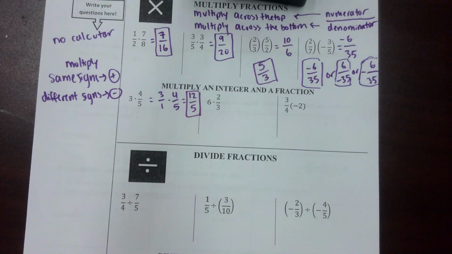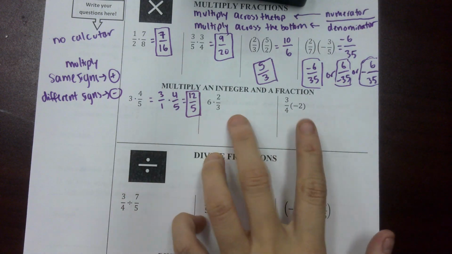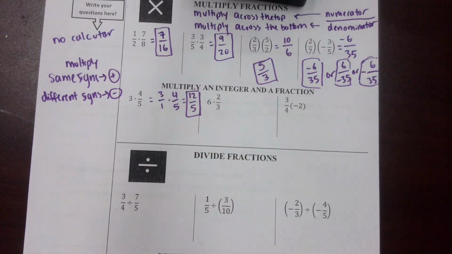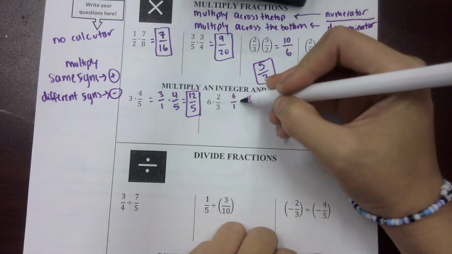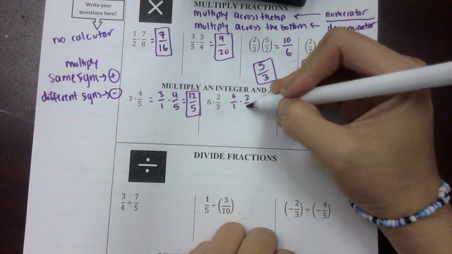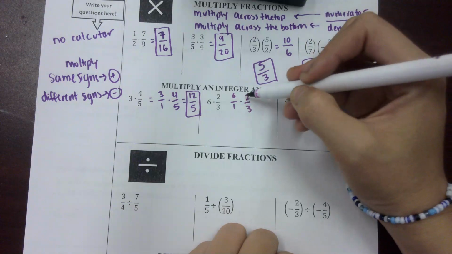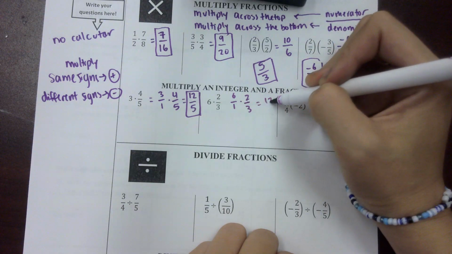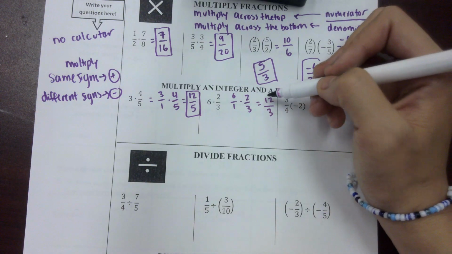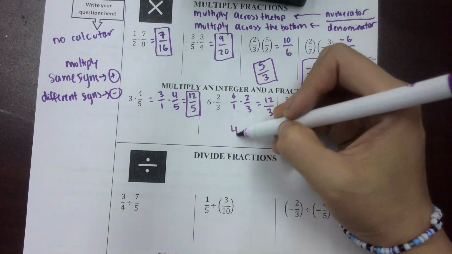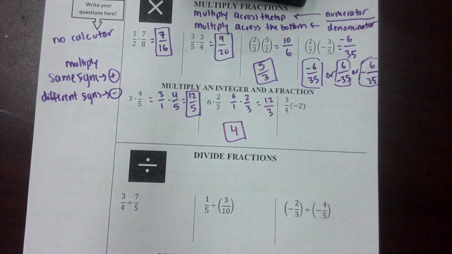Okay, so by yourselves, I want you to work on these next two problems. Okay, so for this one, we're going to rewrite this 6 as 6 over 1. And this one stays the same. And then we just multiply across. So 6 times 2 is 12. 1 times 3 is 3. And then this one we can simplify. 12 divided by 3 is actually a whole number. So this one's not so bad.